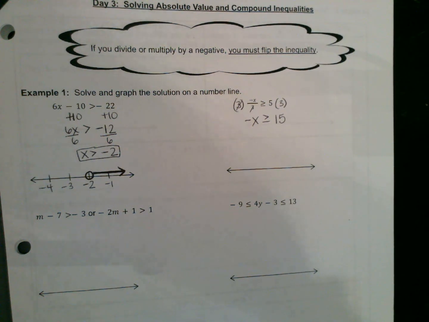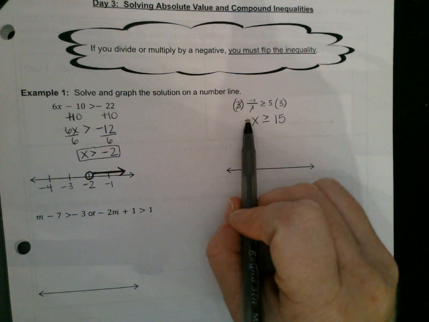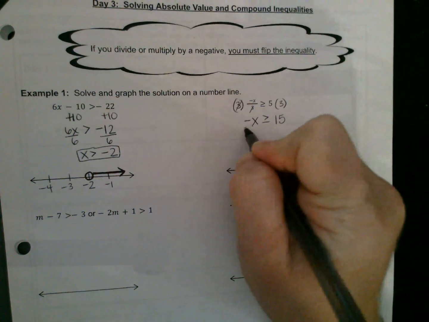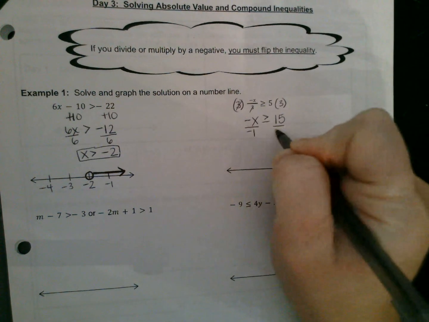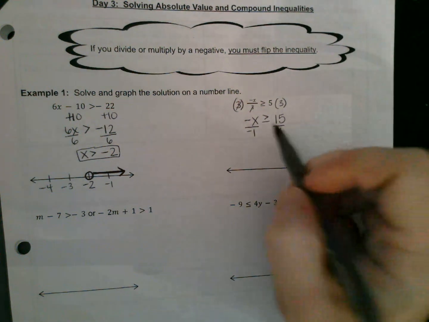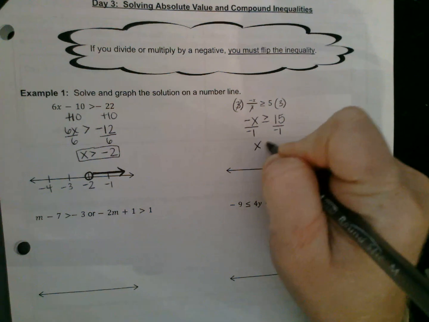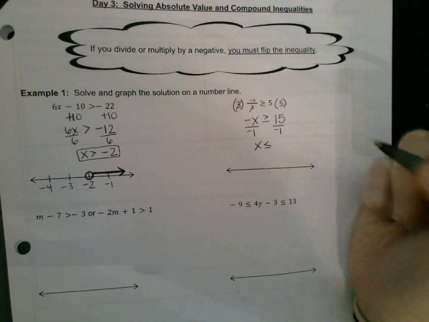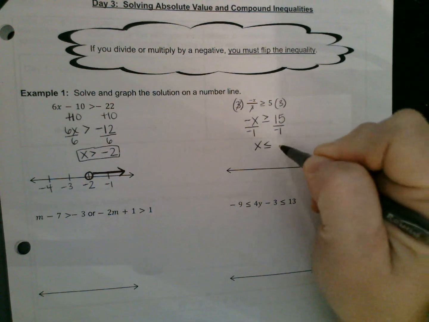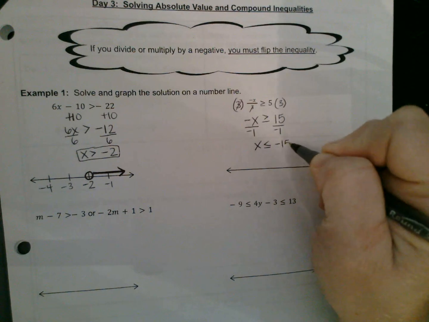Okay, x is still not alone because it's got this negative in front of it, which is like a negative 1. So I'm going to divide by negative 1. And I'm going to go, oh, I divided by a negative, so I need to flip my sign. So now this is going to say x is less than or equal to, and then 15 divided by negative 1 is negative 15.